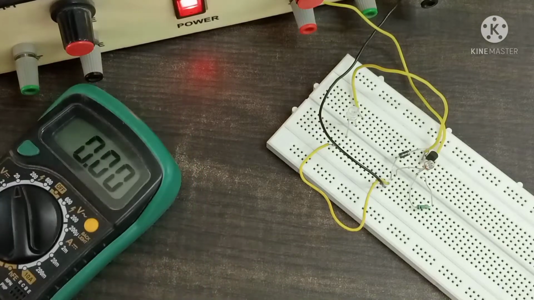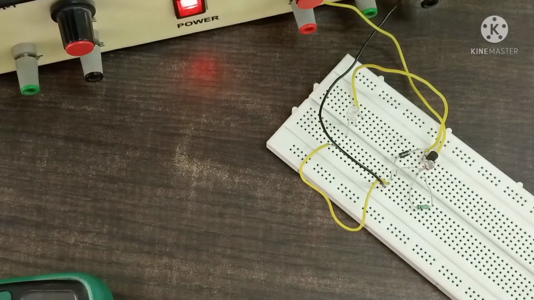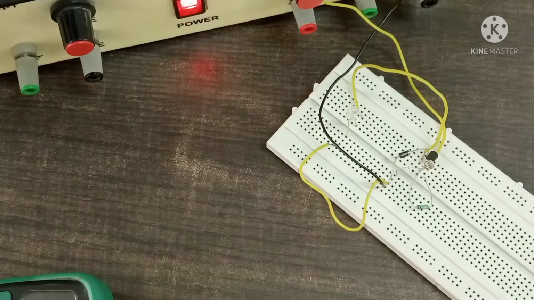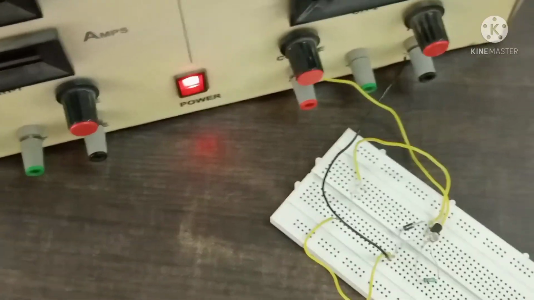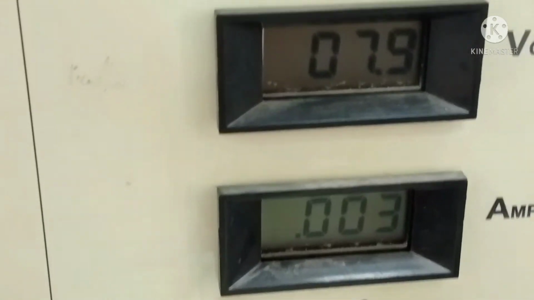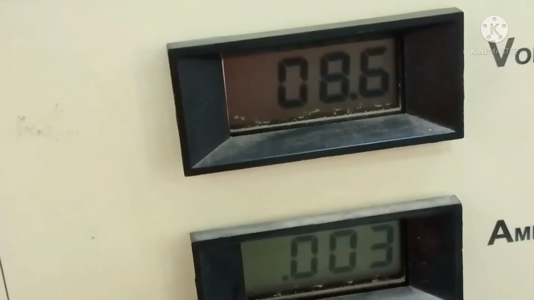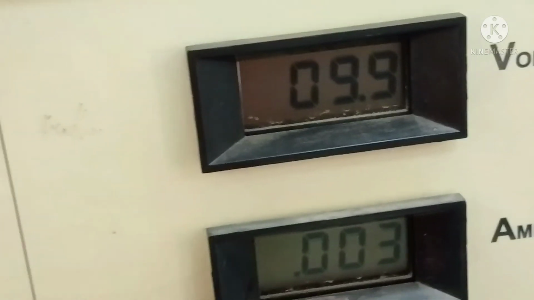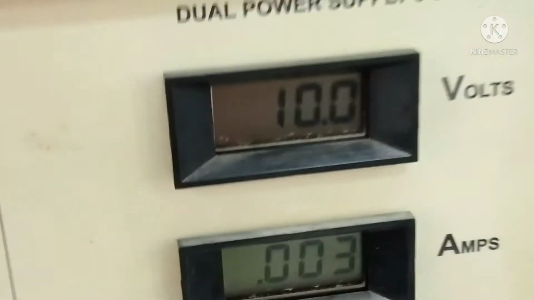The working principle is going to remain the same, but the analysis may change according to different situations, according to different circuits. And the same voltage we can increase or decrease if we change VCC. For example, I will show you how this same voltage we can increase or decrease by changing VCC. Right now VCC is around 7.9, the supplied voltage. If I increase the supplied voltage, now you can see I increased it to around 10 volt.